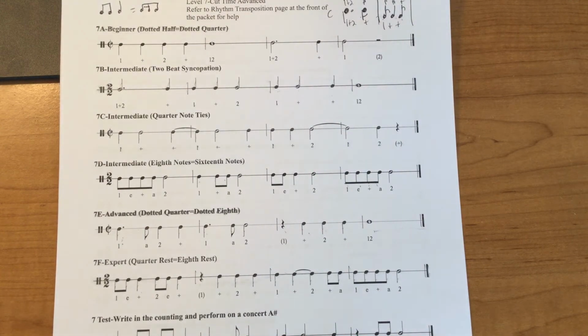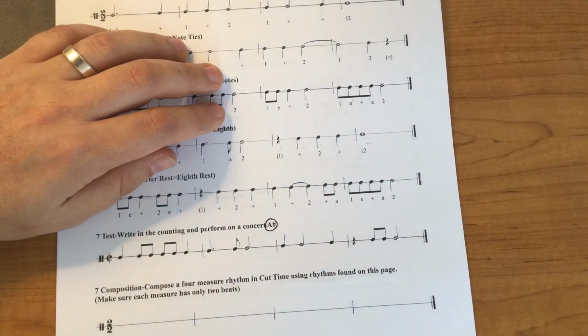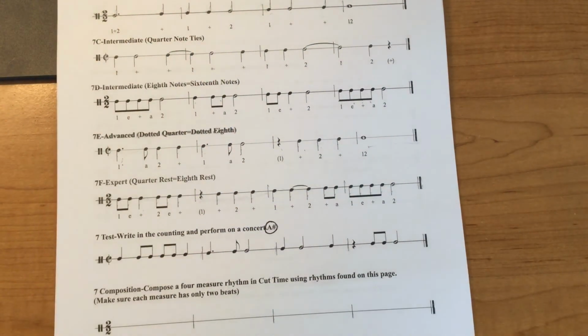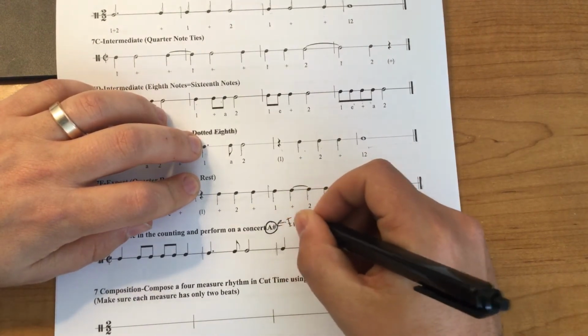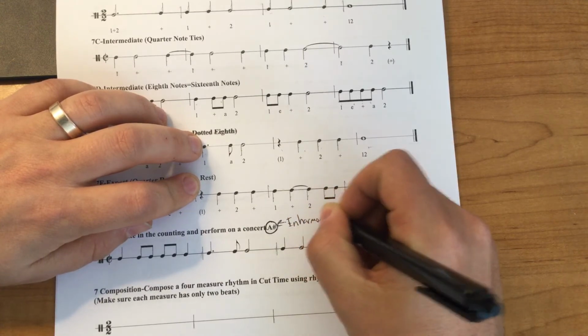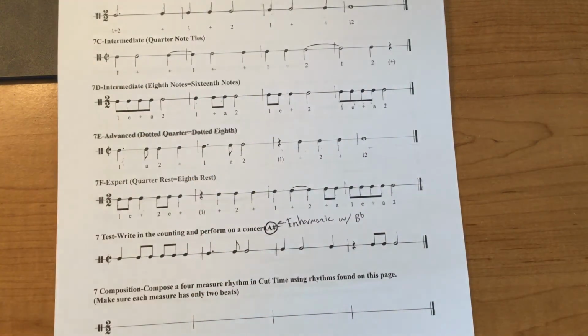All right, 7 tests. Now you've got to write the counting in. Perform on a concert A sharp. That should be pretty easy for you because you should know what note A sharp is enharmonic to. It's a B flat. They're the same note, just called different things. That's what enharmonic means. I'll write that down. Enharmonic with B flat. So, called different things, played the same. Tuning is slightly different, but we don't need to get into that.